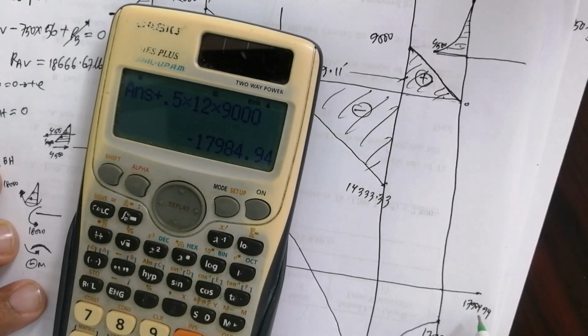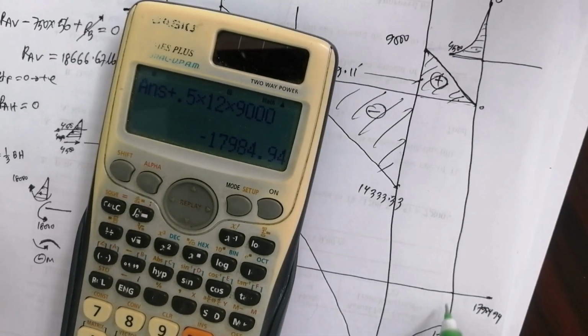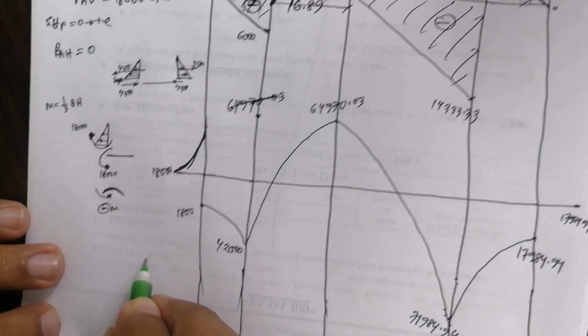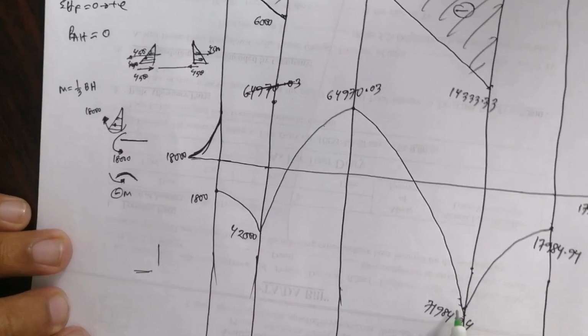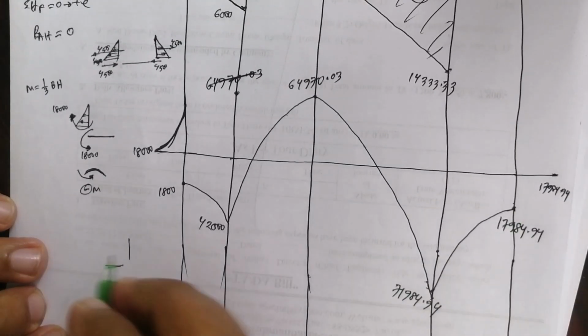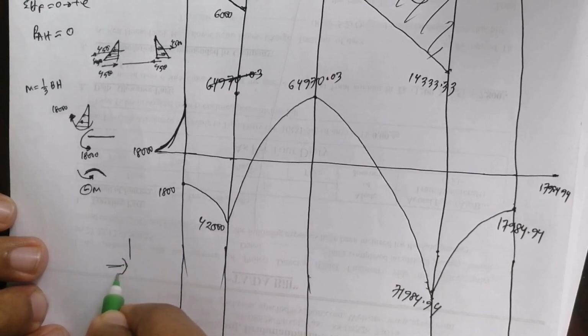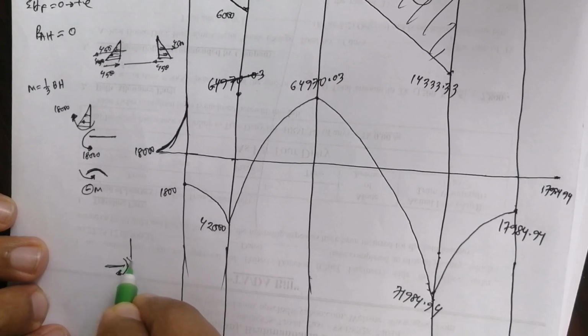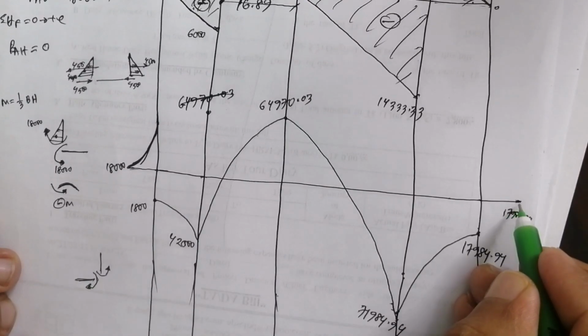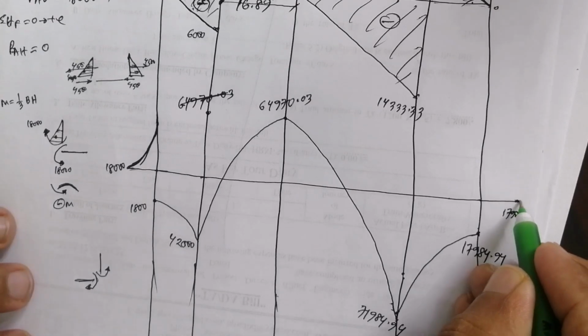Now for this section, this moment transforms to this 17984.94. So why is this not here, this is here? Because if we draw the free body diagram of this point here, this is the negative, so here the moment should be like this for this beam. So in this beam it should be this side.